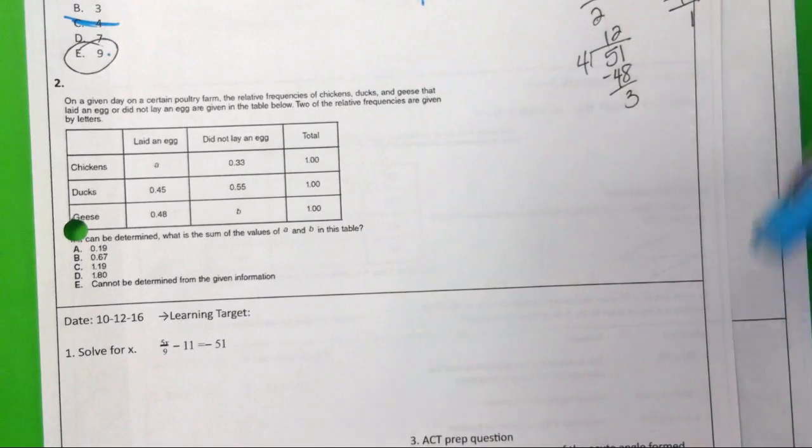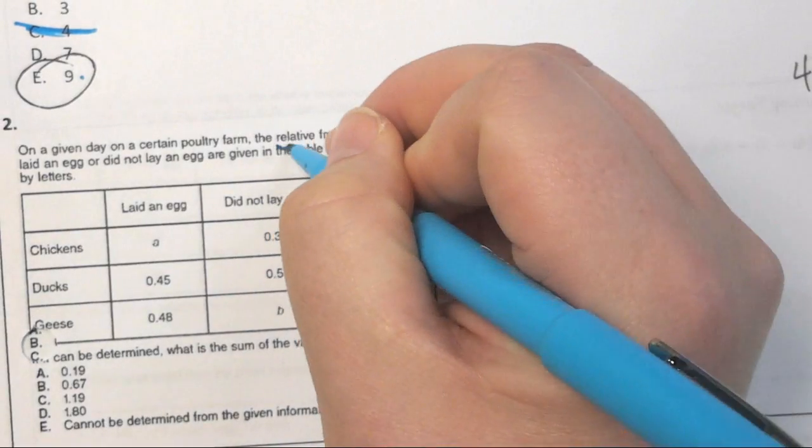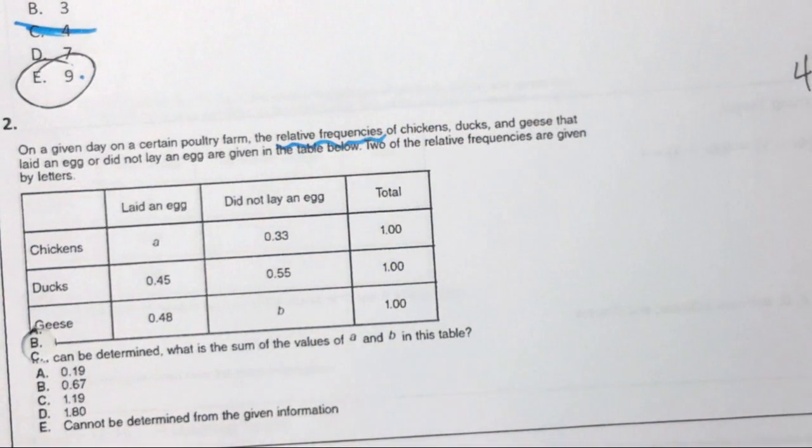Okay, number 2 is an awesome question. Here's the issue, though. No one in this room has had a stats class. This is called a frequency table. I think they even tell you that. They do. Relative frequency. It's a relative frequency table.